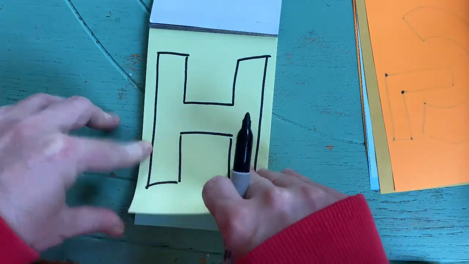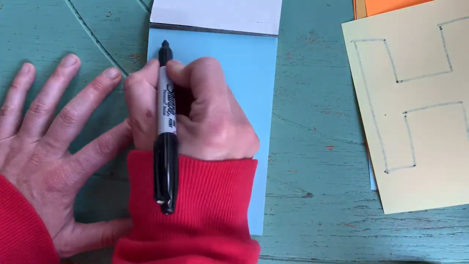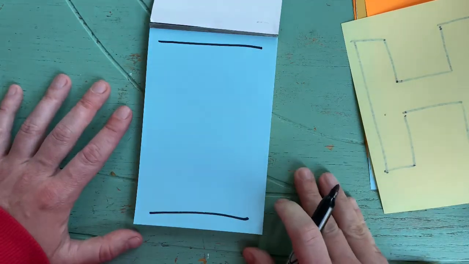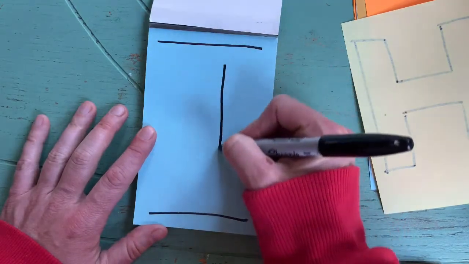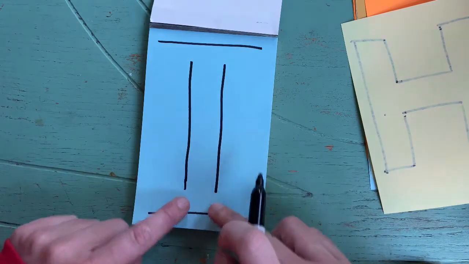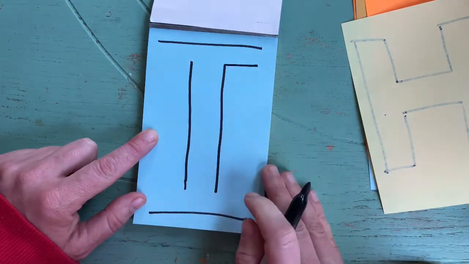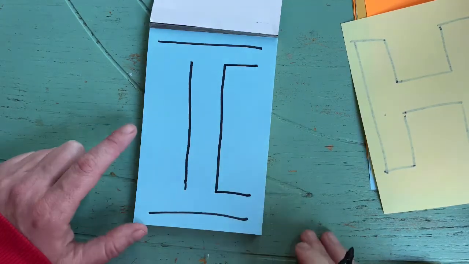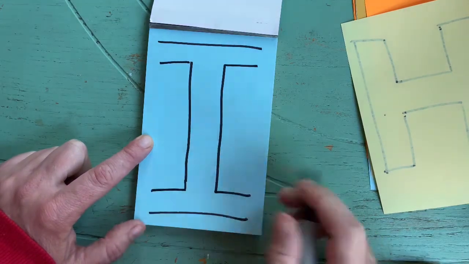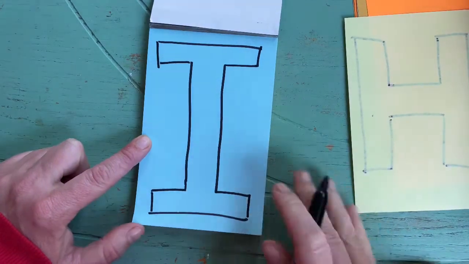Okay, our next letter is I. So for I, we're gonna start by coming to the top. We're gonna do 2 straight lines, one at the top and one at the bottom. Then we're gonna come in the middle and we're gonna do 2 long straight lines that are floating, but don't touch anything, okay? Then on this one, on this side, we're gonna come out. And on the bottom, we're gonna come out too. This one on this side, we're gonna come out this way. And on the bottom, we're gonna come out. And then we're gonna give it our lines to connect it.